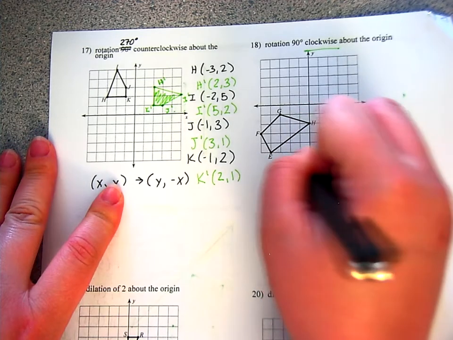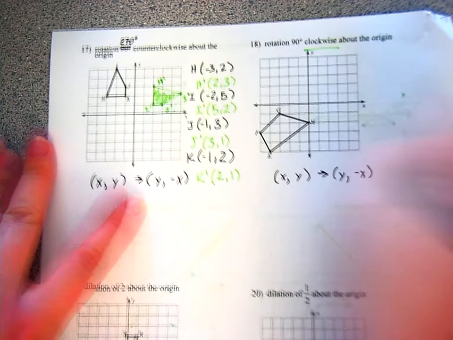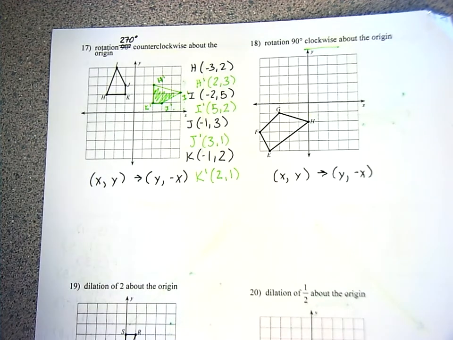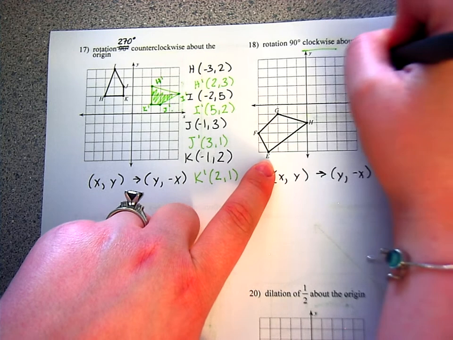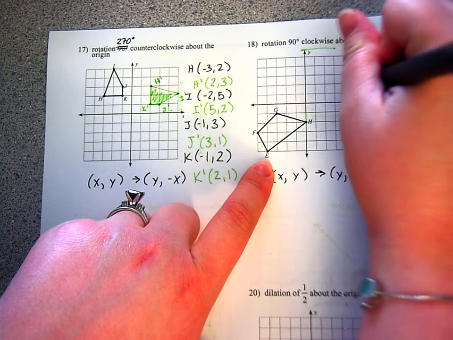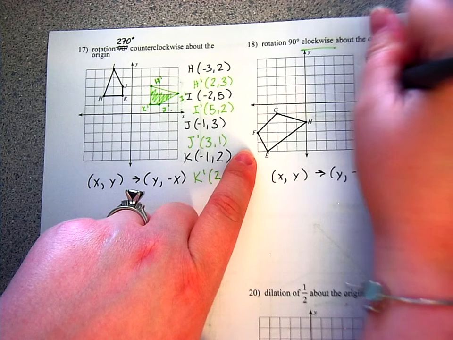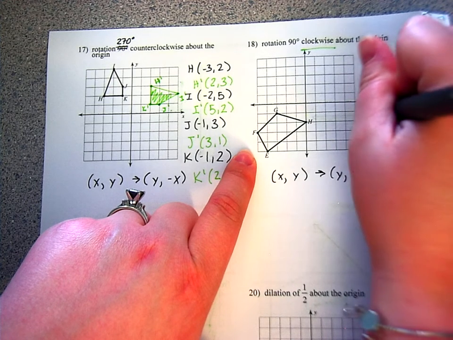So we're going to do the same thing where we write out our points. So E is at -4, -5. F is at -5, -3. G is at -3, -1. And H is at 0, -2.